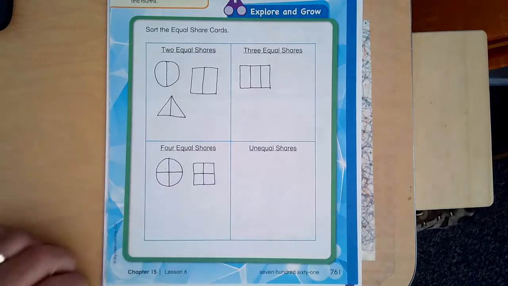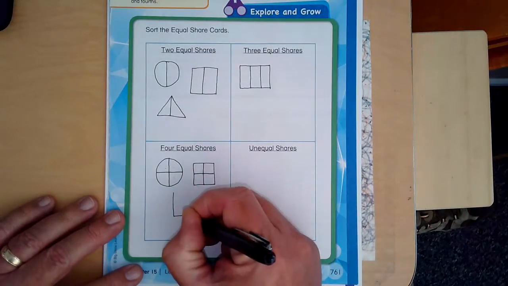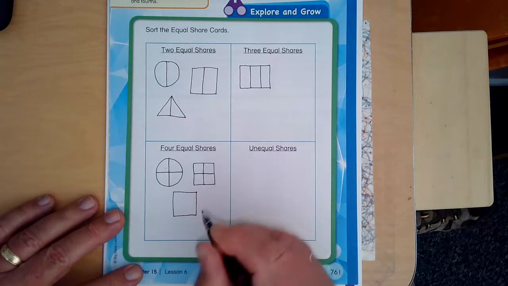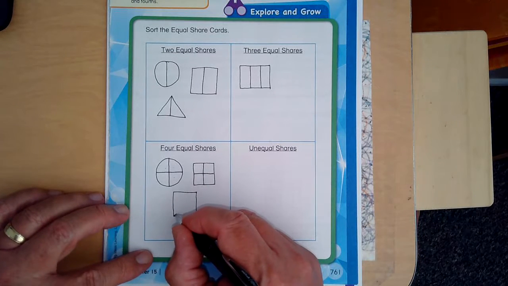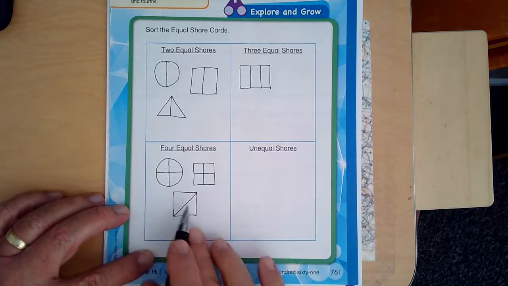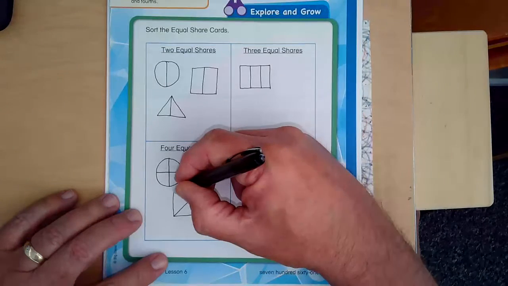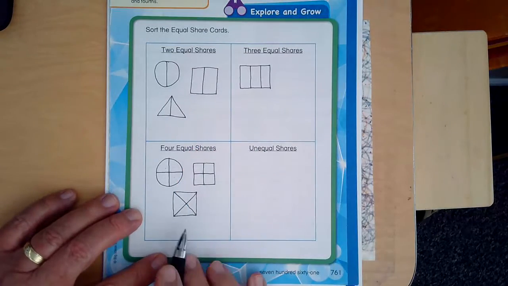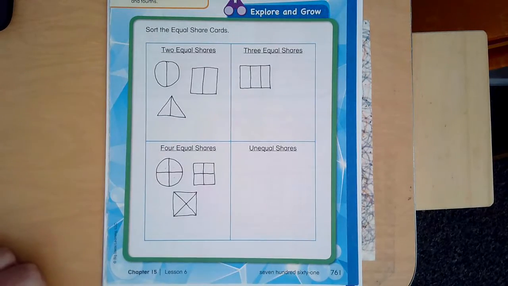All right. Now, another way I can do equal shares is if I have that same square and I didn't want to go straight across, then I can go from this corner to this corner, and that would give me 2 halves. And if I go from this corner to the other corner, then it would cut that half in half, which gives me 4 equal shares.